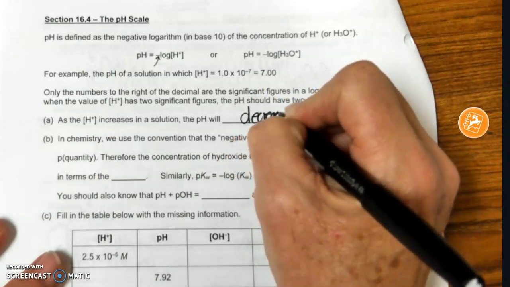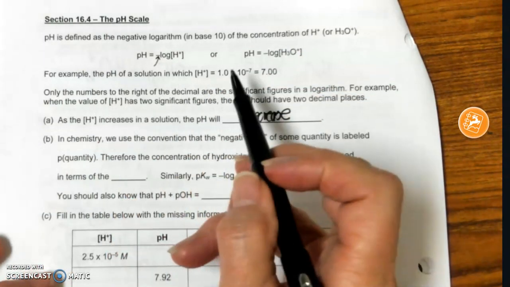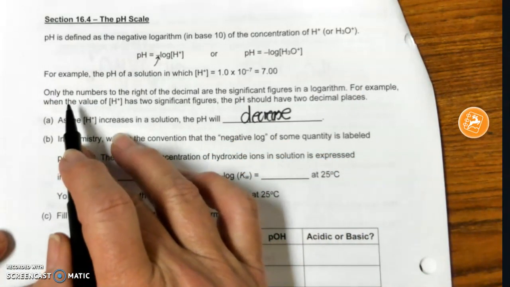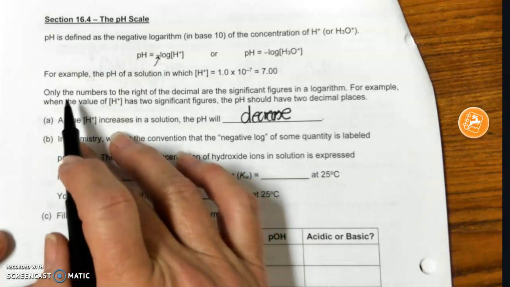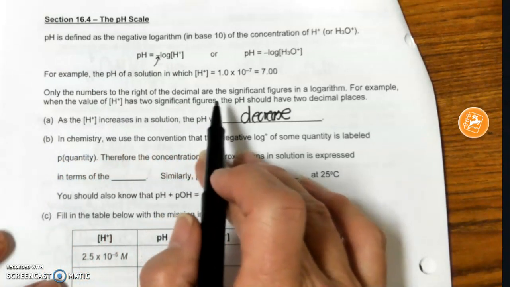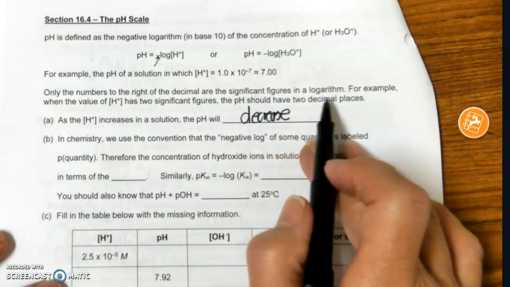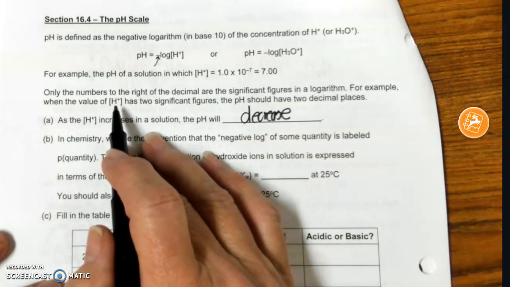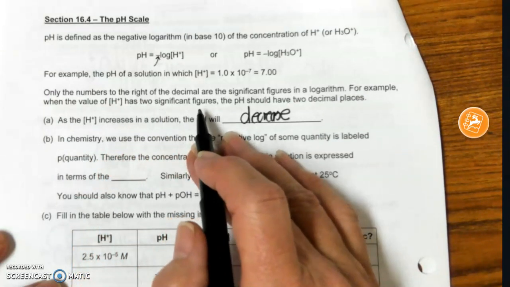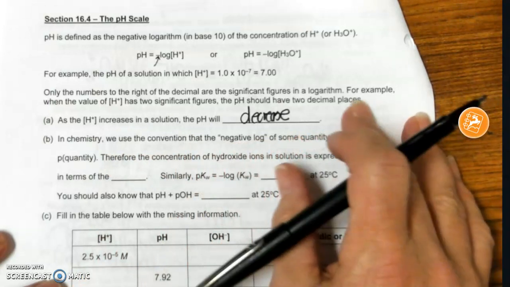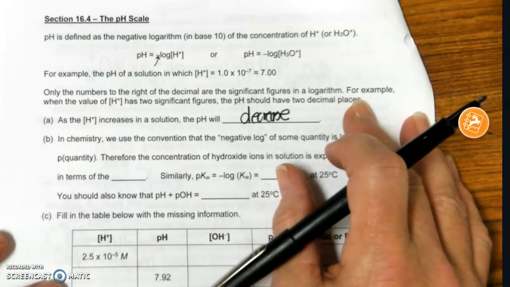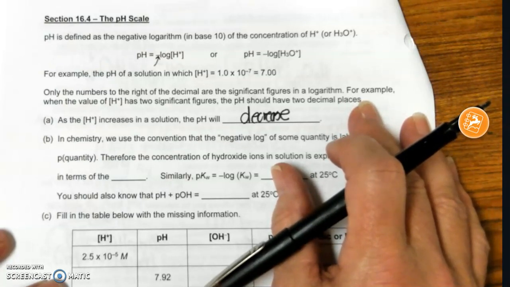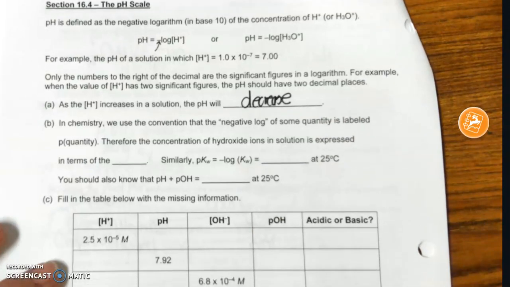One thing I almost forgot to mention, and that is sig figs. For pH, it's going through this equation. How do we do sig figs in a logarithm? It says only the numbers to the right of the decimal are significant figures in a logarithm. For example, when the value of the hydrogen ion concentration has 2 significant figures, the pH should have 2 decimal places. So we'll watch this as we go through. Remember, for the most part, if you're within 1, you're going to be fine.